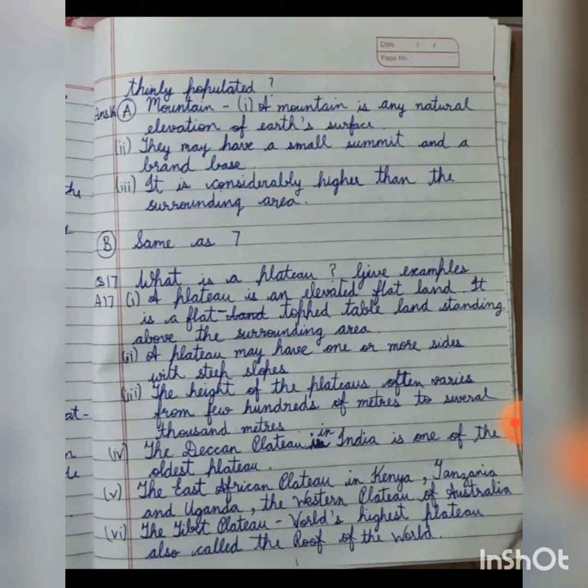Now what is a plateau? Give examples. A plateau is an elevated flat land. It is a flat topped table land standing above the surrounding area. A plateau may have one or more sides with steep slopes. The height often varies from a few hundred meters to several thousand meters. Deccan Plateau in India is one of the oldest plateaus. The East African Plateau in Kenya, Tanzania and Uganda, the Western Plateau of Australia, the Tibet Plateau, world's highest plateau, are also called the roof of the world.